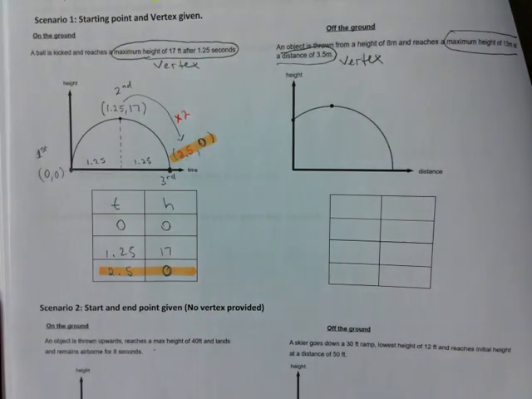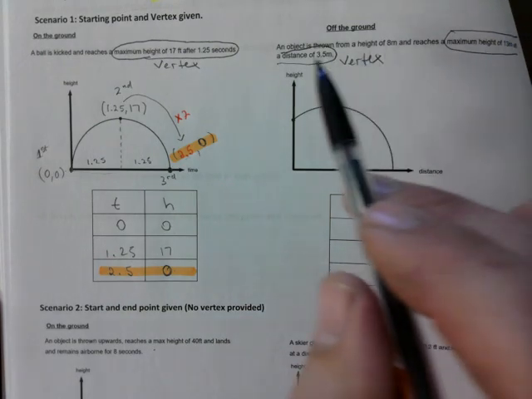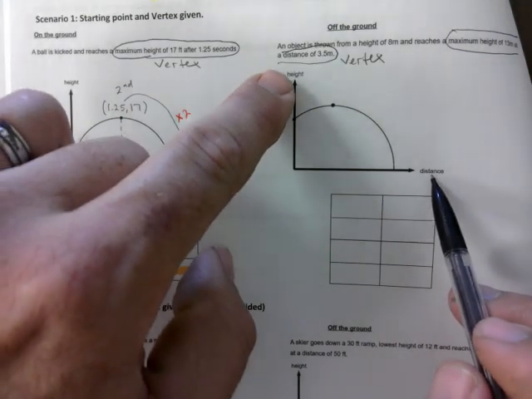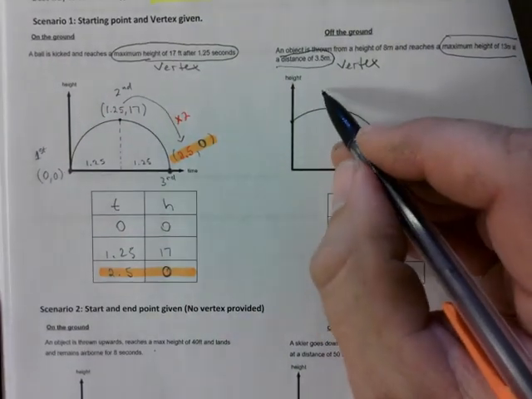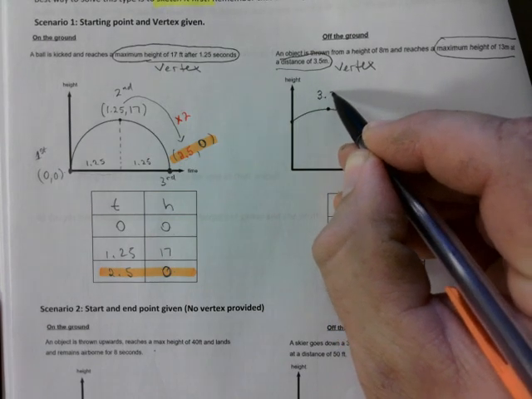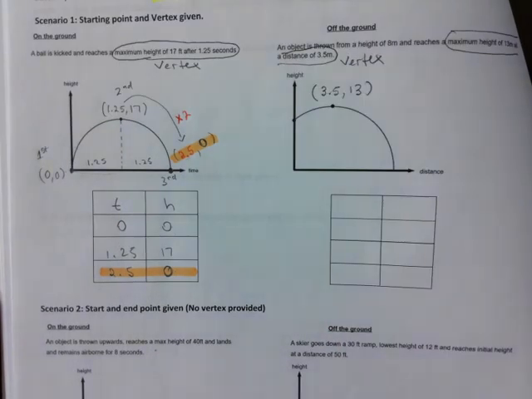There, not much, but so the vertex is a height of 13 at a distance of 3.5, and you can clearly tell that distance is your x and height is your y. Okay, so we're going to go 3.5, 13, that's given. It says that the object is thrown from a height of 8 meters.